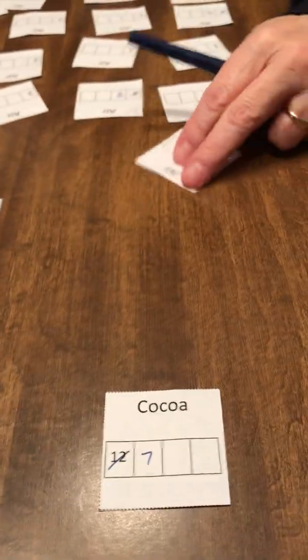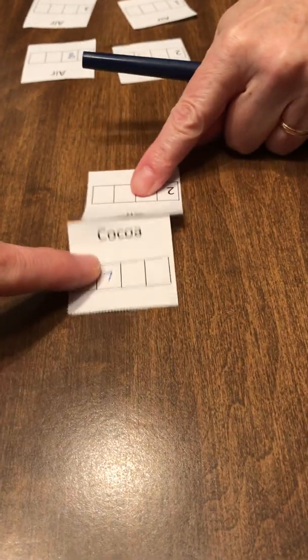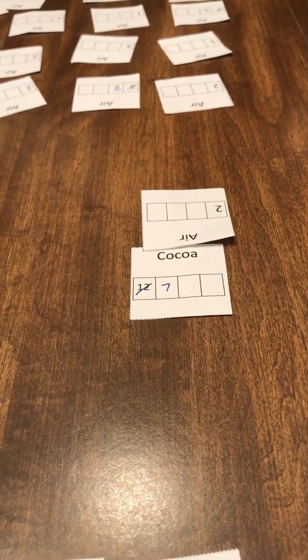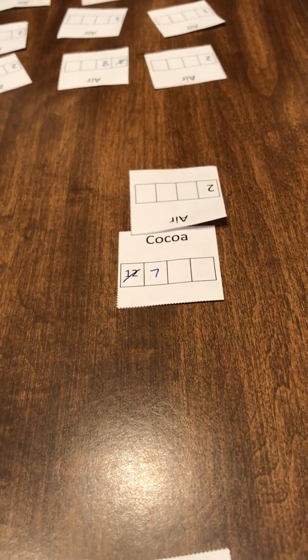All right. And let's have our last collision here with the air and the cocoa molecule in the collision zone. And so that has 2, and then you have 7.